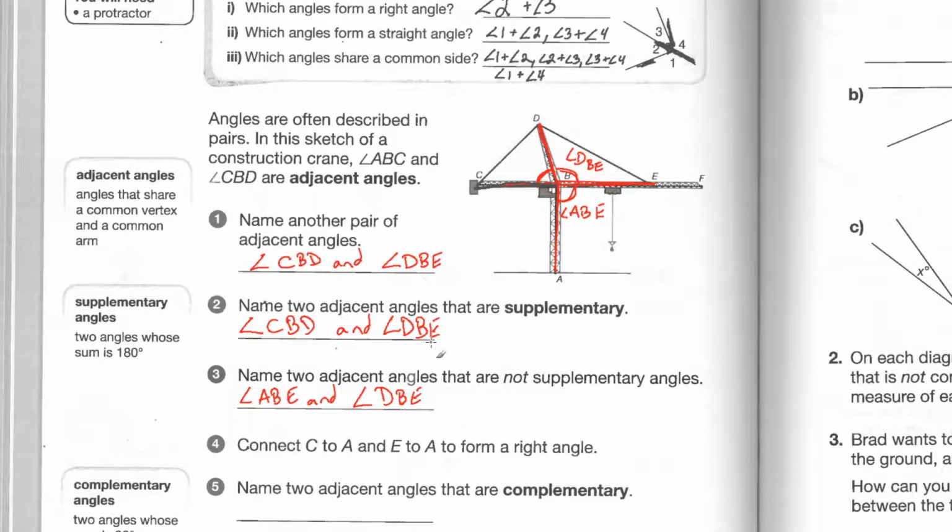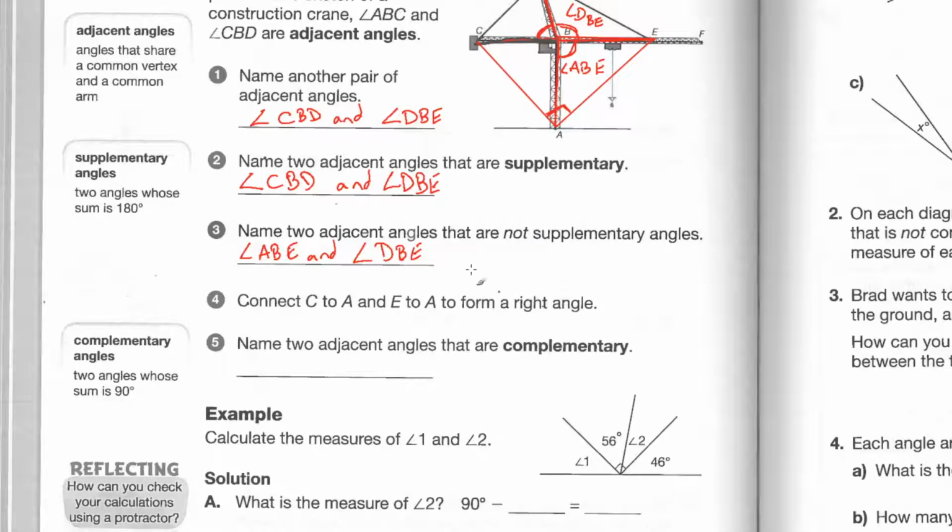Then, second last, it says in number 4, connect C to A and E to A to form a right angle. So I start at C, connected to A, and then I start at E, connected to A as well. And it tells us that this forms a right angle. And then asks, what are two adjacent angles that are complementary? Complementary angles, it tells us over here, are two angles whose sum is 90 degrees.